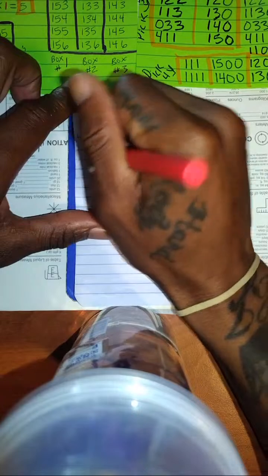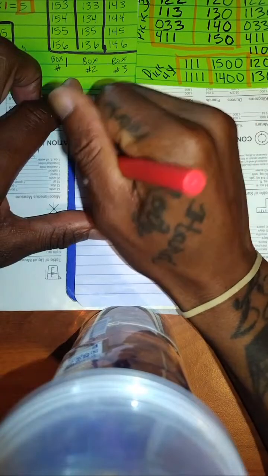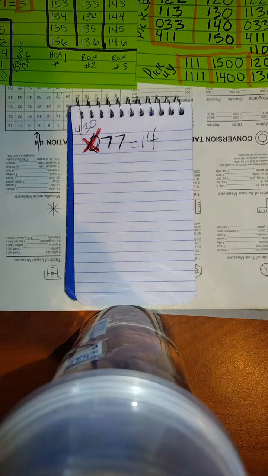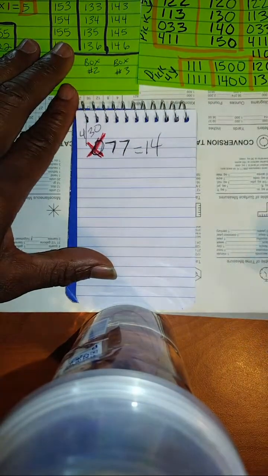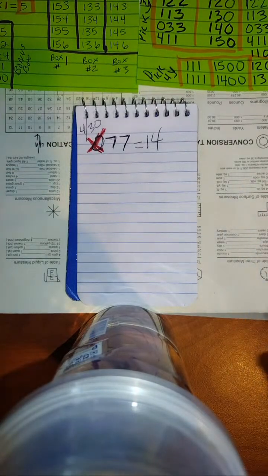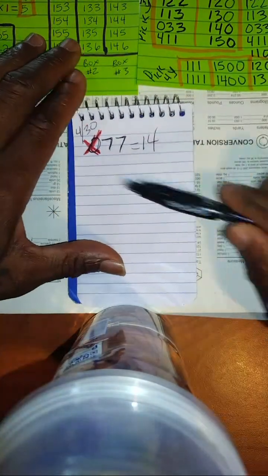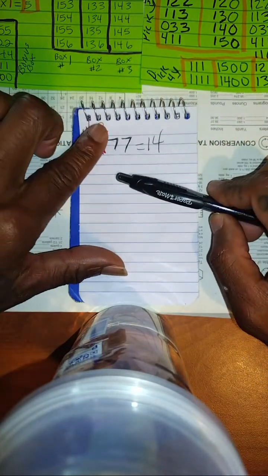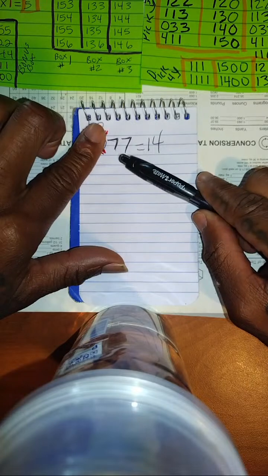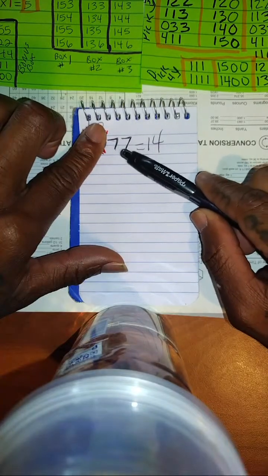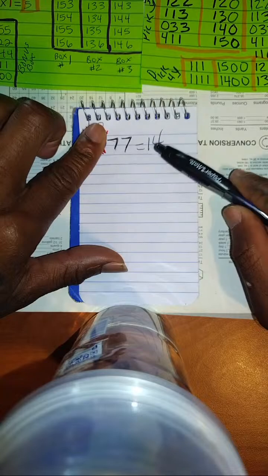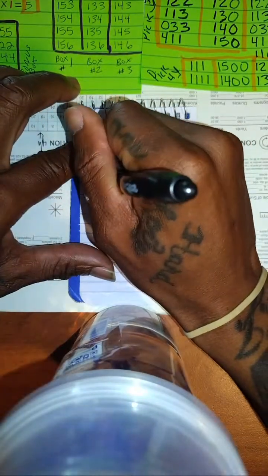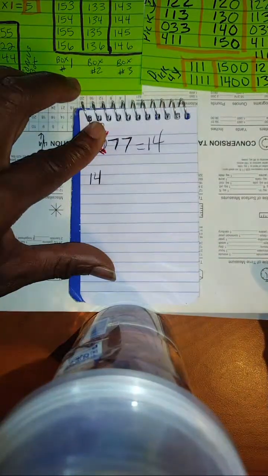Let me play with the rules some. I take out my 0. So now I'm really just working off these two numbers right here. But I'm still playing the pick 3, the number 077. 0 is not a number, so I'm going to cancel that out. Now I just break it down to working these two numbers. So I can potentially already have my pair right there for Ohio.